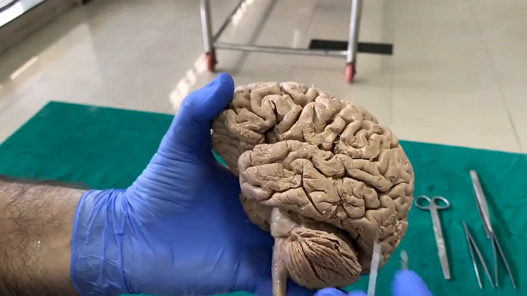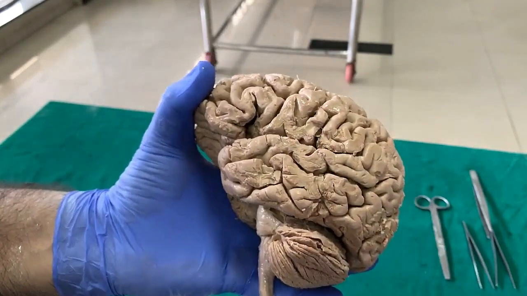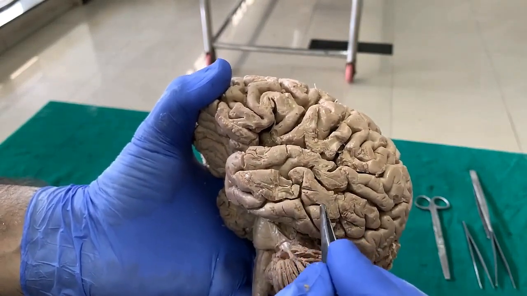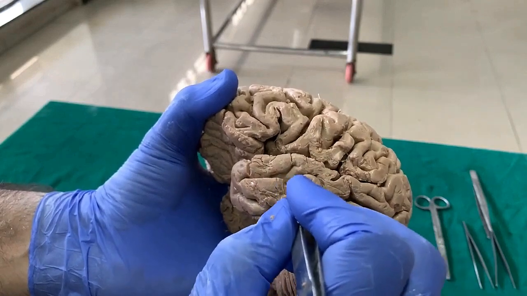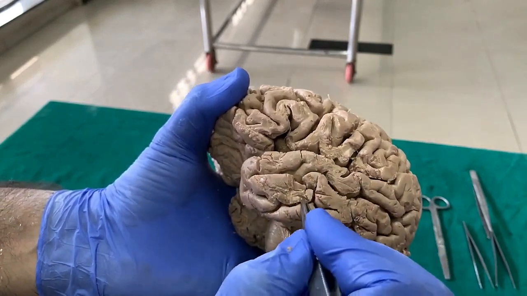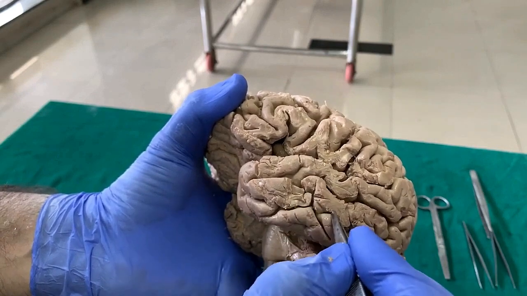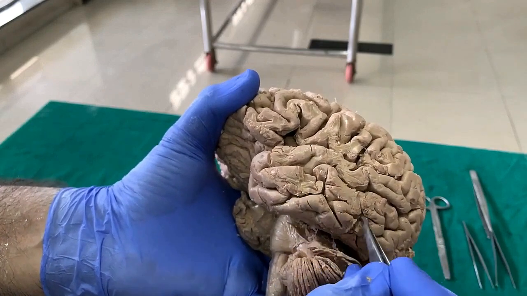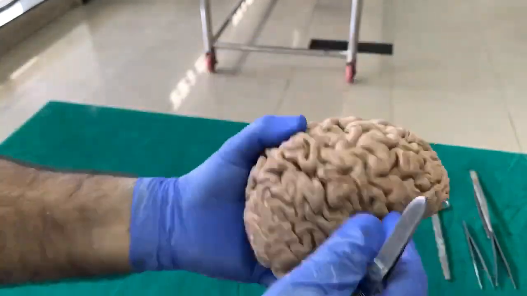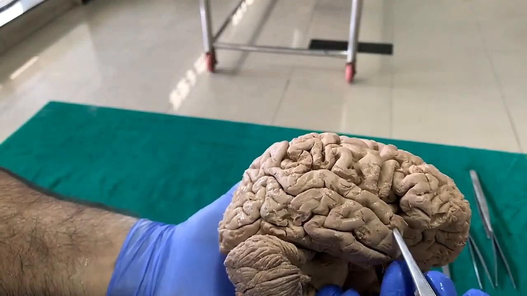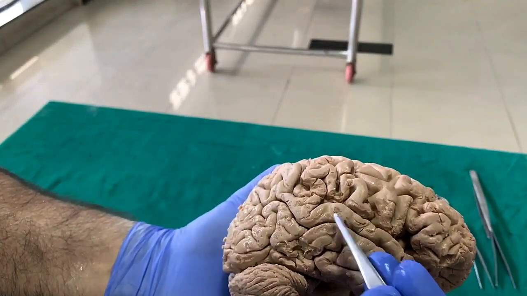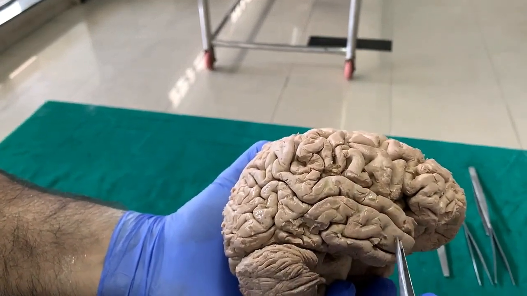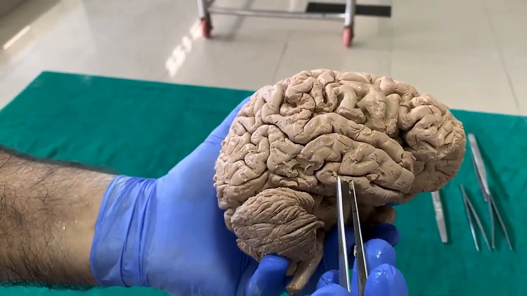We will move on to see the temporal lobe, as it is the next lobe present on the superolateral surface of cerebral hemisphere. In the temporal lobe, you can see mainly two sulci. This is the superior temporal sulcus, this is the inferior temporal sulcus, thereby dividing the temporal lobe into superior temporal gyrus, middle temporal gyrus and inferior temporal gyrus. On the other side, you can see the sulcus more clearly. Superior temporal sulcus over here, inferior temporal sulcus. You can see the superior temporal gyrus, middle temporal gyrus and the inferior temporal gyrus.